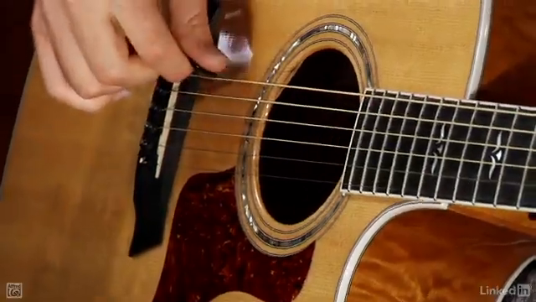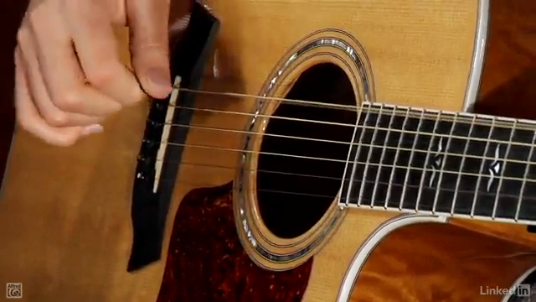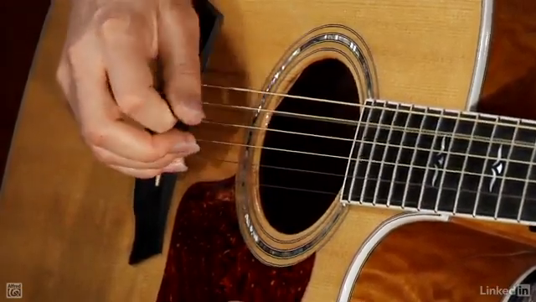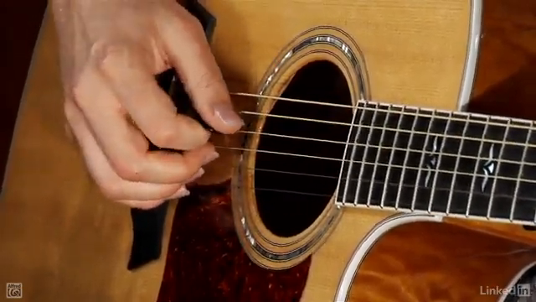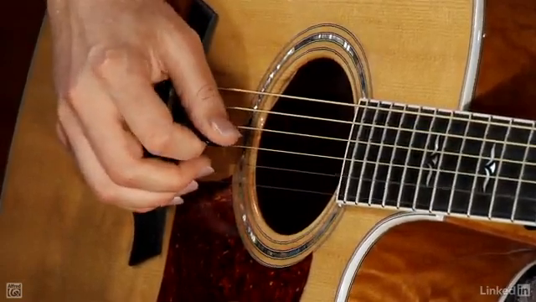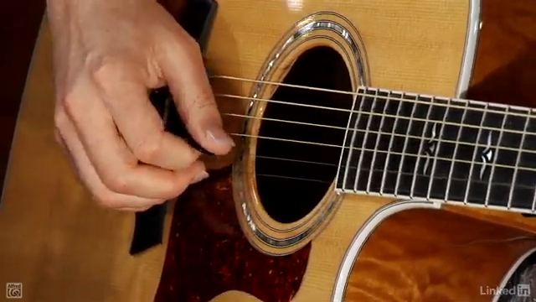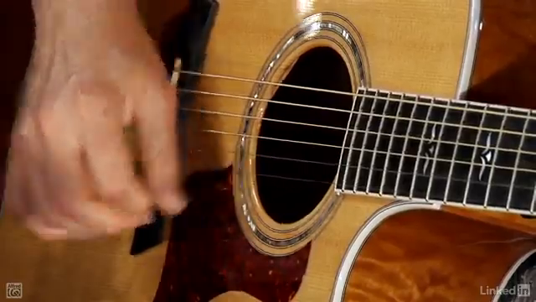So we'll start on the thickest string. This is E. The next string is A. Then you have D, and G, and then B, and E.